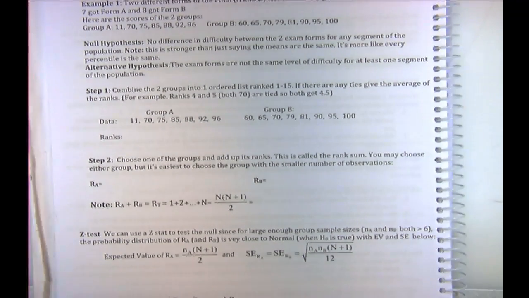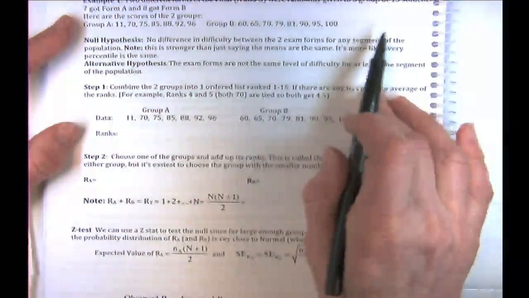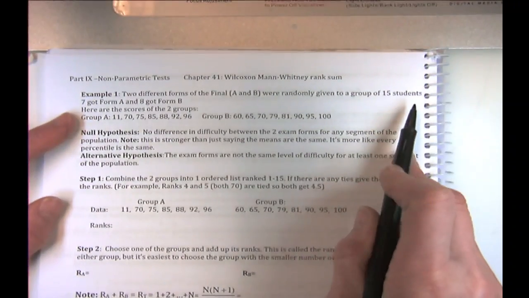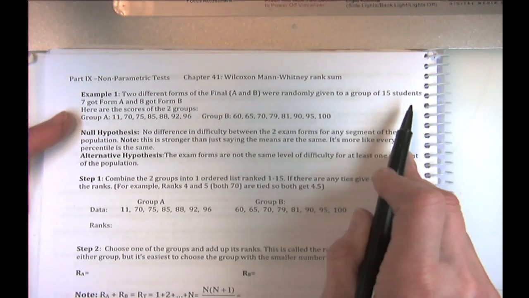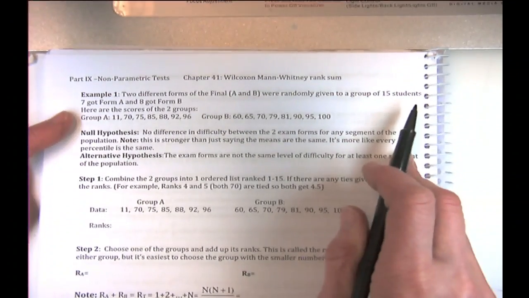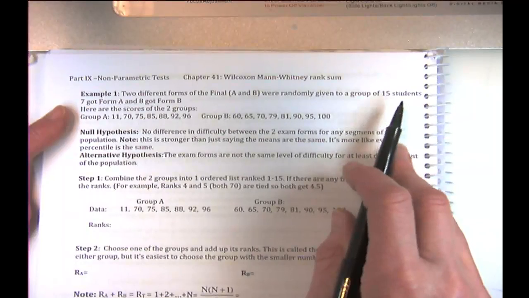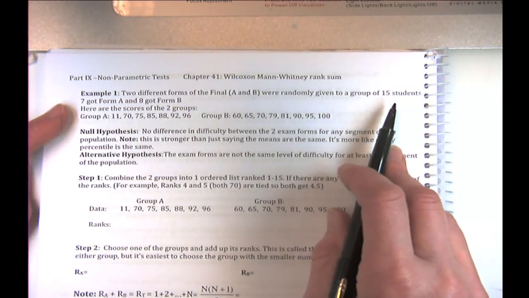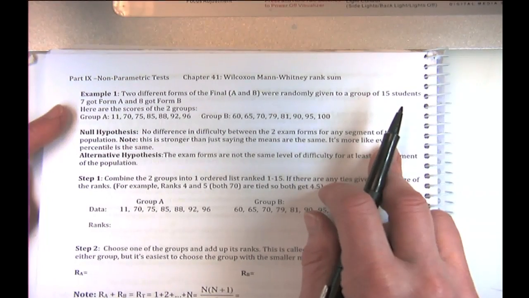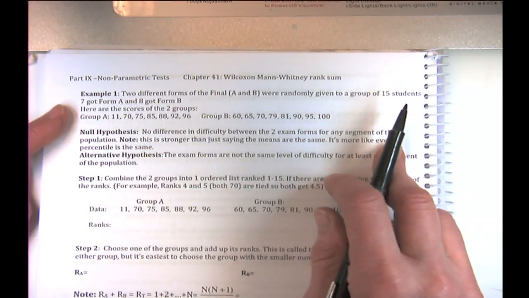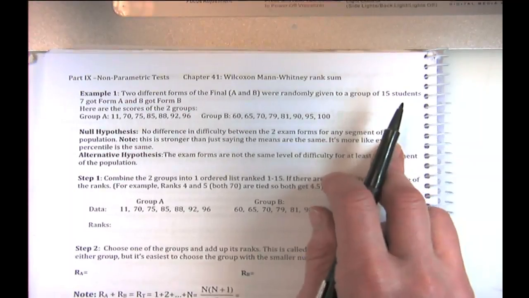Okay, 156. So let's look at this. It says 2 different forms of the final, A and B, were randomly given to a group of 15 students. All right. This actually comes from real life. All the years I taught Stat 100, I always had a few versions of the final, and I was worried that one might be harder than the other.